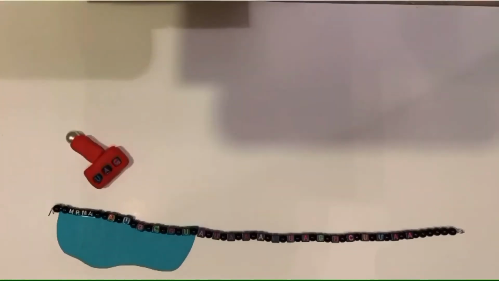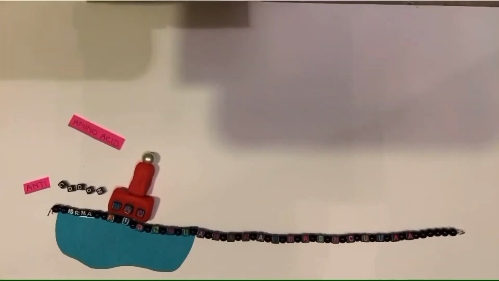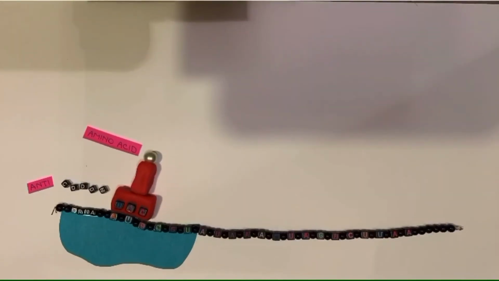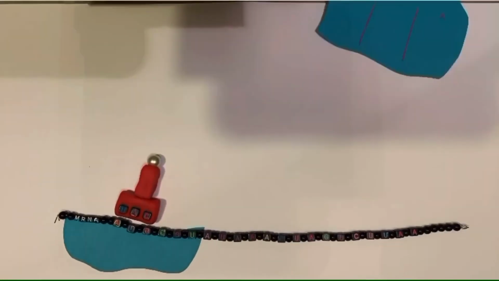Translation begins when the small ribosomal subunit binds to the mRNA strand at the start codon. Each amino acid is brought to the ribosome by a specific tRNA, or transfer RNA. The type of amino acid is determined by the anticodon sequence of the tRNA. Complementary base pairing occurs between the codon of the mRNA and the anticodon of the tRNA. Uracil pairs with adenine and guanine pairs with cytosine. After the initiator tRNA binds to the start codon, the large ribosomal subunit binds to form the translation complex.